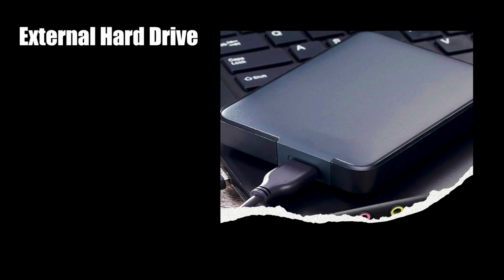An external hard drive. I really prefer keeping all of my decoration files on a separate hard drive that I can plug into my computer. It makes it a lot easier for me to maintain. I like the idea of it being separate so it's not bogging down my laptop storage. So I like to have an external hard drive.